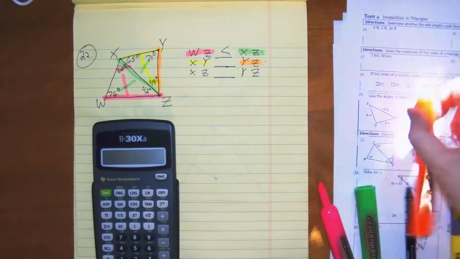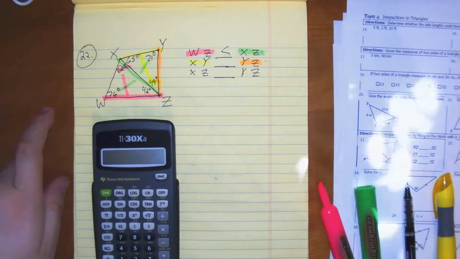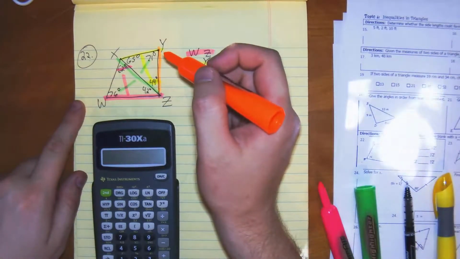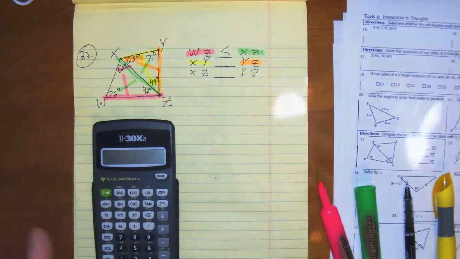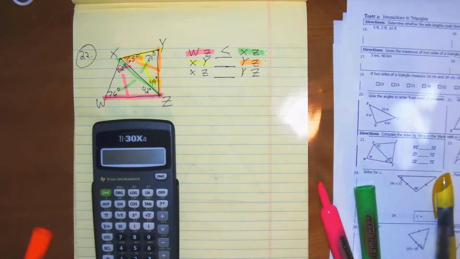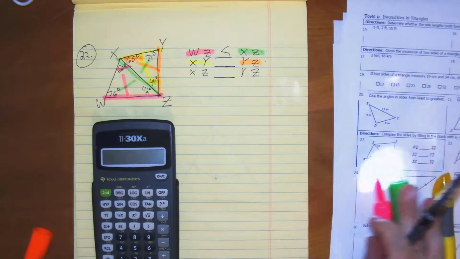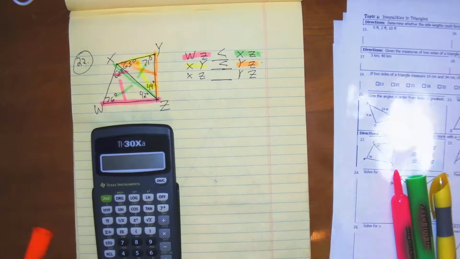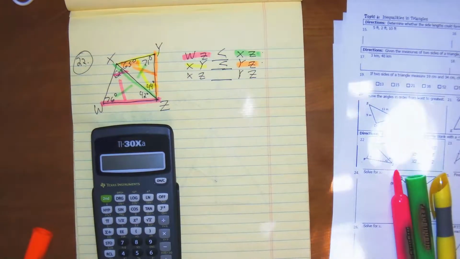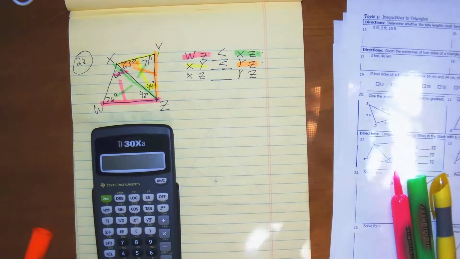And then YZ is being projected from 65 degrees. So what we have here is that 65 is greater, so XY is less than YZ.